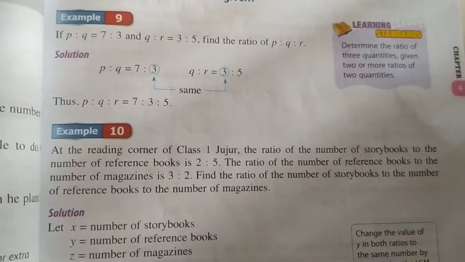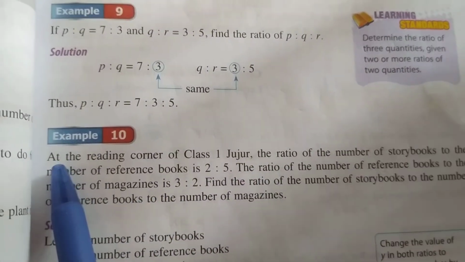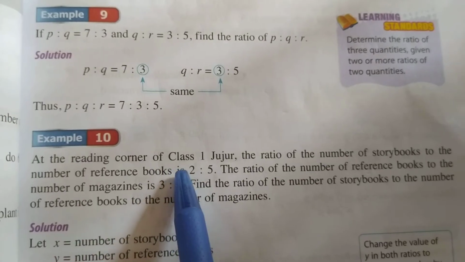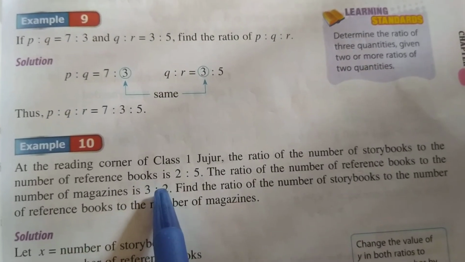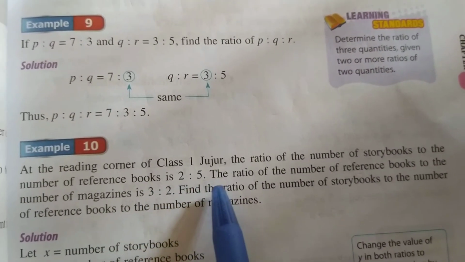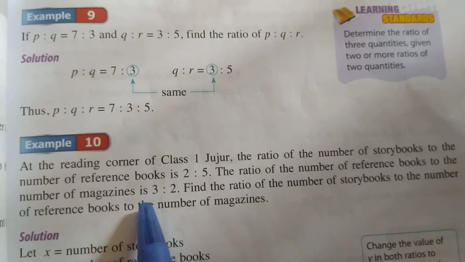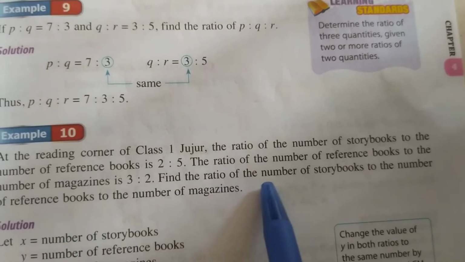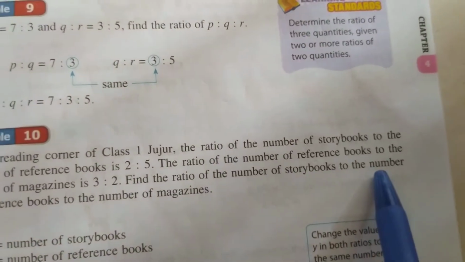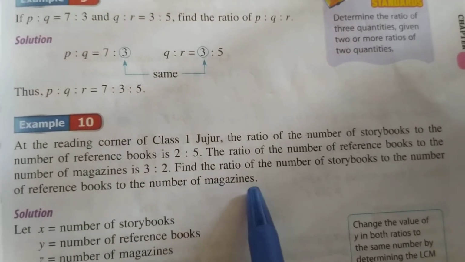Now look at the next example, example 10. At the reading corner of class 1 Juju, the ratio of the numbers of storybook to the numbers of reference book is 2 ratio 5. The ratio of the numbers of reference books to the numbers of magazine is 3 ratio 2. Find the ratio of the numbers of storybook to the number of reference book to the number of magazine.